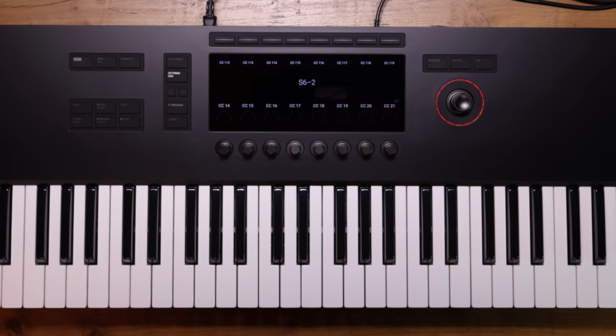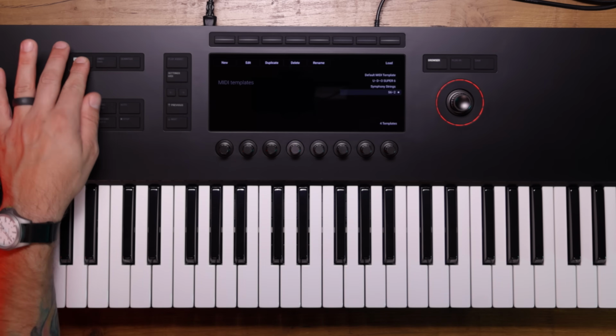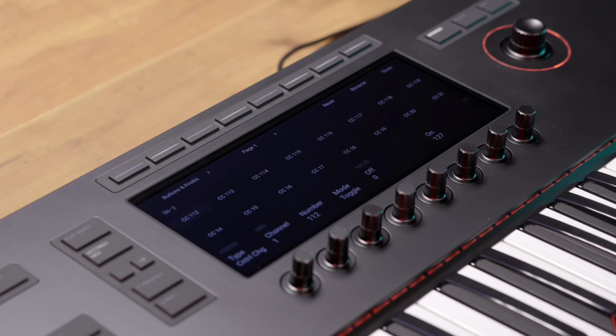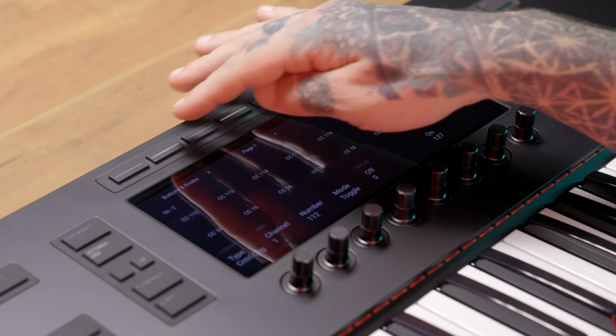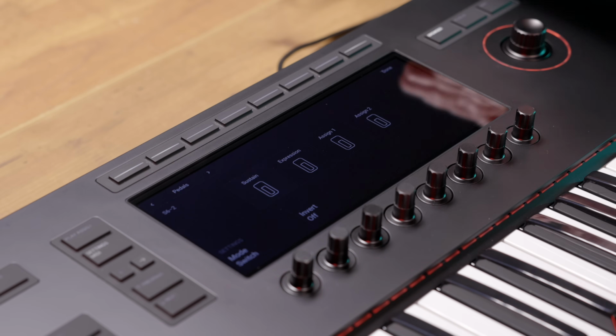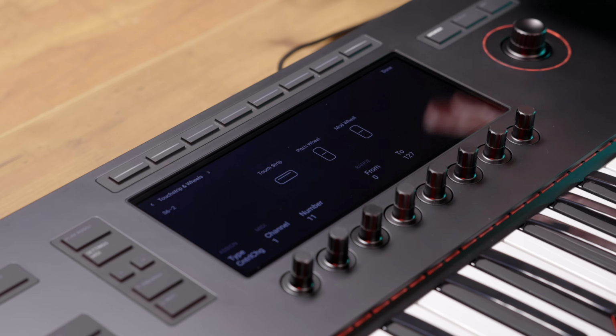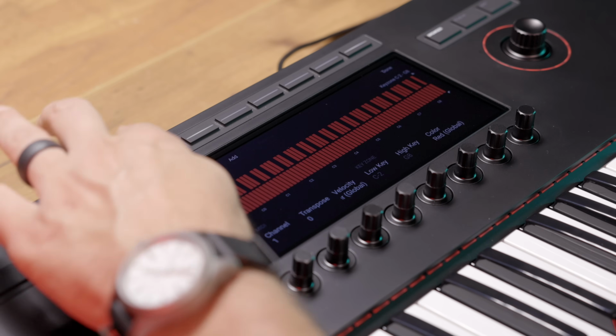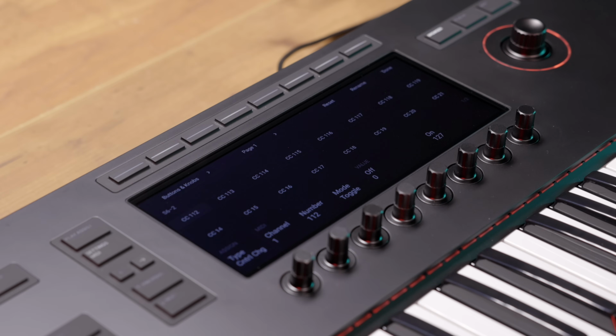If we want to edit this template, we're going to go back to our MIDI template menu and click Edit. Now we're in edit mode, and you can see tons of different options here. We have different pages, buttons and knobs. We can get to our pedals, touch strips and wheels, and our keyzones. And we're going to get into all of this a little later in the video. Let's go back to our buttons and knobs.